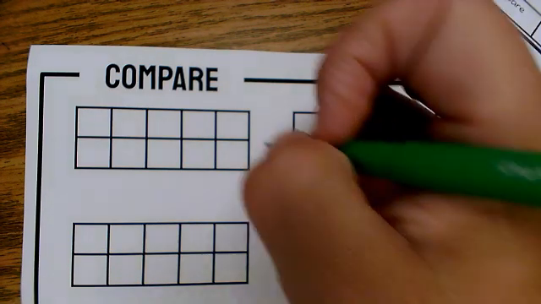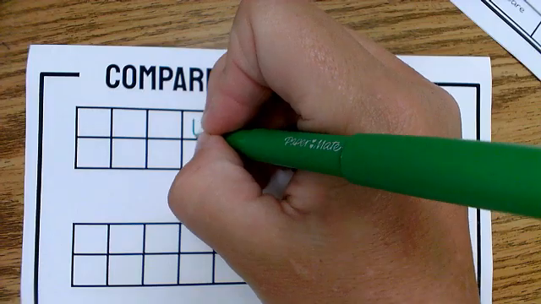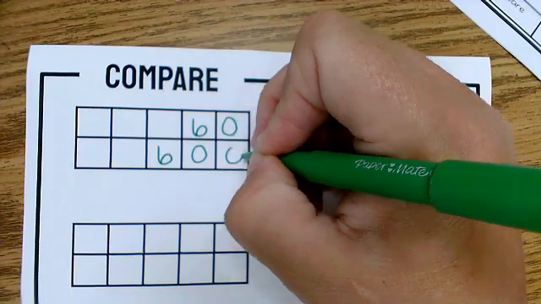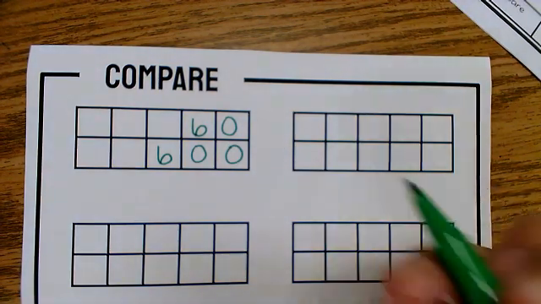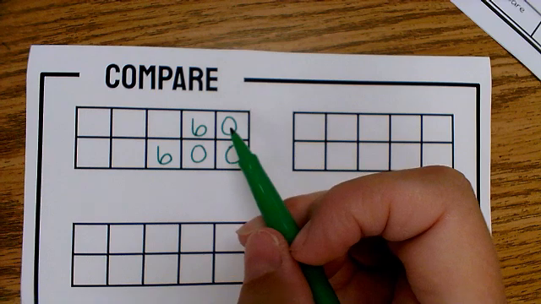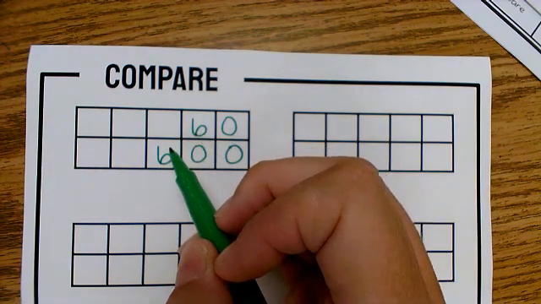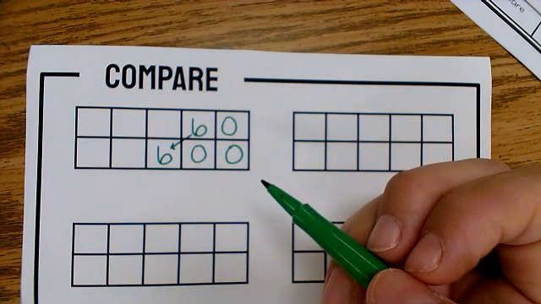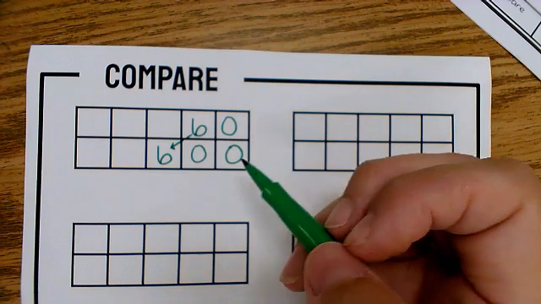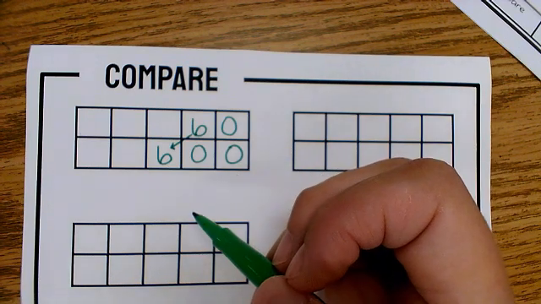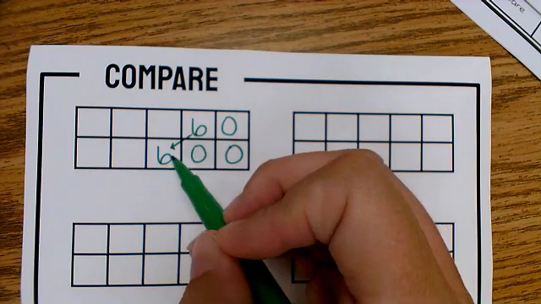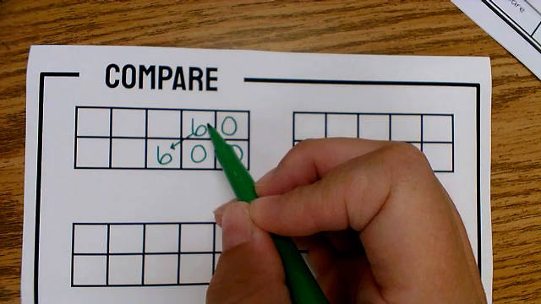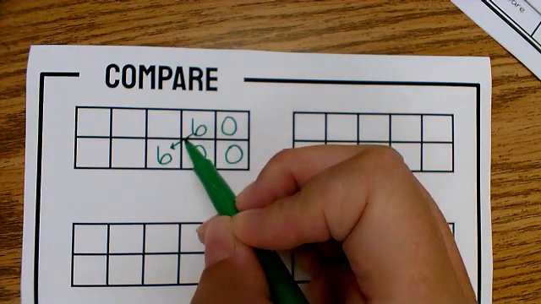So, for example, if I were comparing the number 60 and 600, then what I'm really looking for is that this 6 to this 6 is one jump. And we already discussed that every jump that we take in our place value chart is 10 times bigger or smaller depending on the direction that you're moving. So because it's just one jump, this 6 is 10 times bigger than this 6 because we only made one jump.